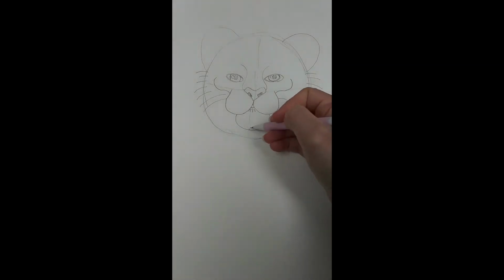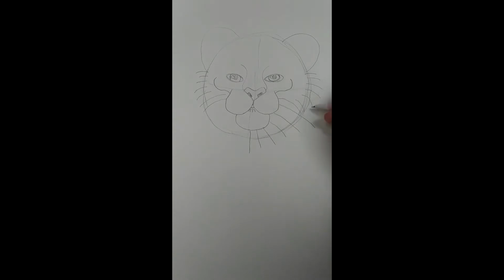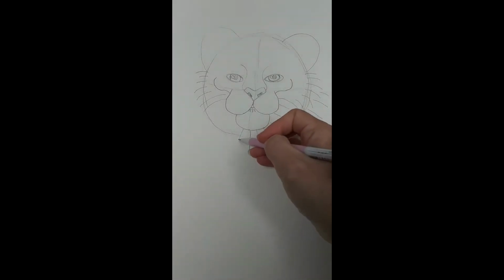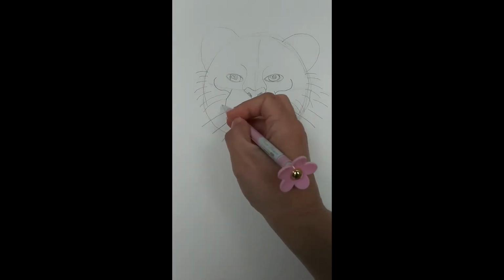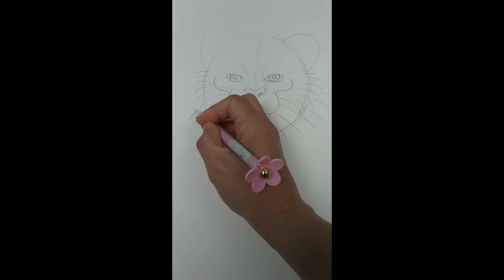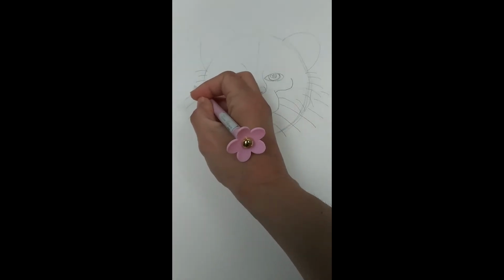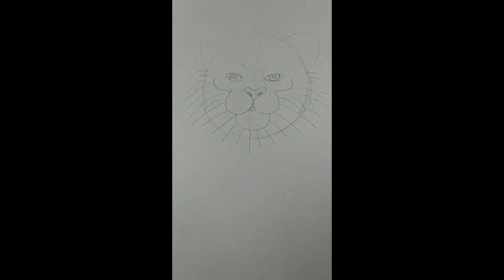Now, under his chin, we're going to do the same thing, but it's going to be a little bit longer. And it's going to come out a little further than these lines here. And it'll all make sense once we're done. So right now you're probably thinking, hey, these lines are confusing. Don't worry.